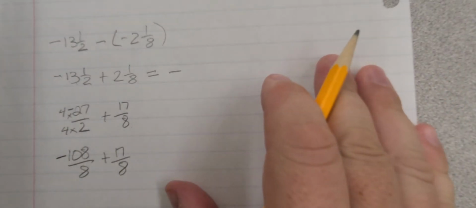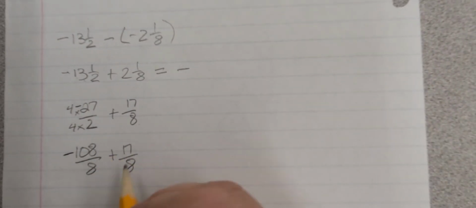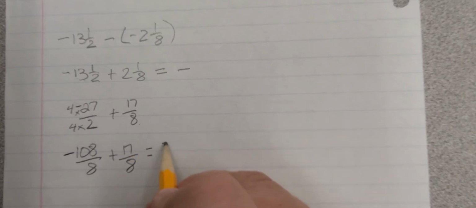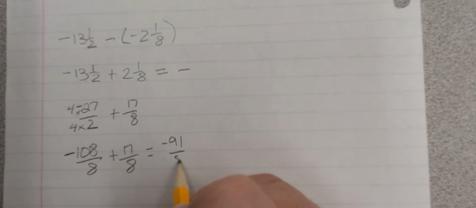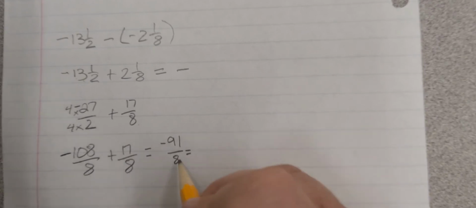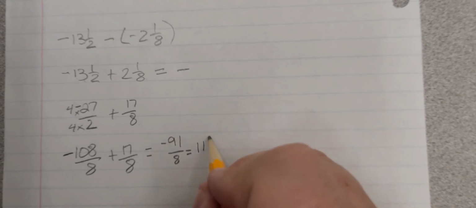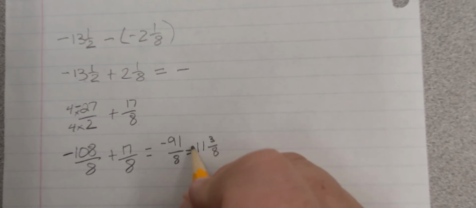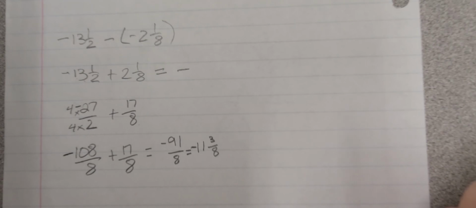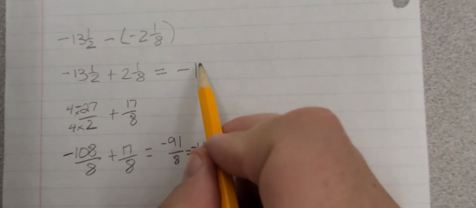I forgot, sorry. Now from here, negative 108 plus 17 is going to get us negative 91 divided by 8. 8 goes into 91 11 times with 3 left over, but it's going to be a negative, so negative 11 3/8.